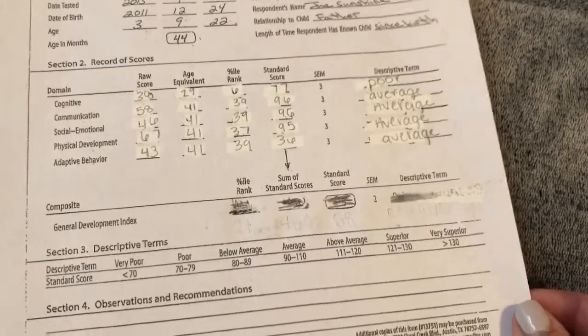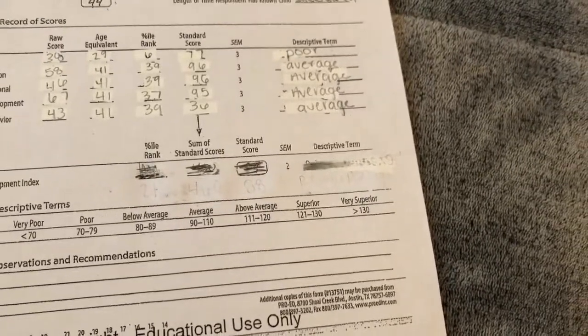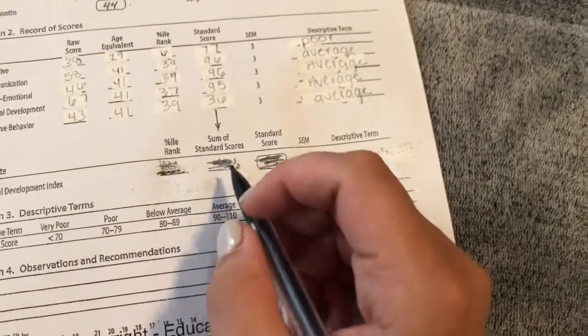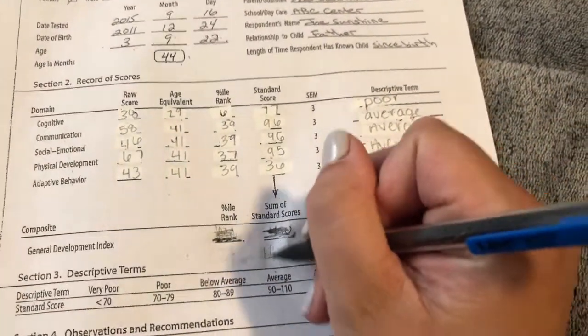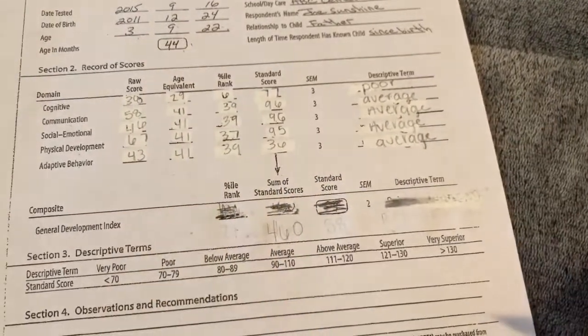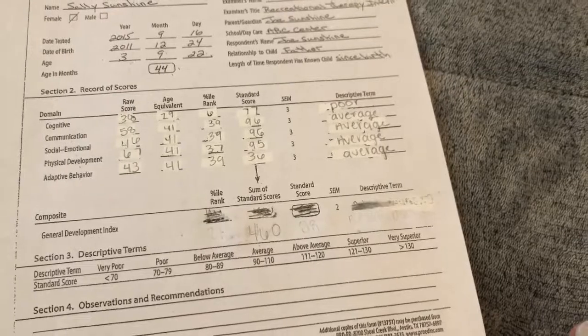The next thing that we have to do is the General Development Index, also known as the GDI. In order to determine the GDI, we add together all of the standard scores for each domain. So the sum of the standard scores is 460. Then we turn to Appendix E, and we find the related GDI score, which is 88.